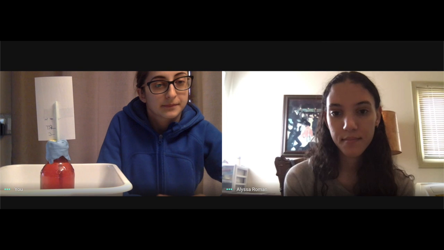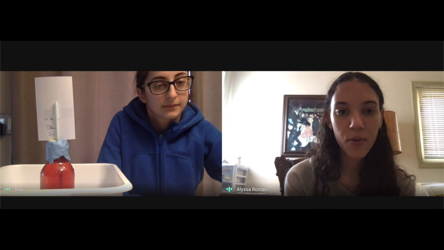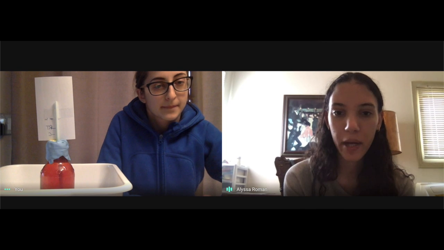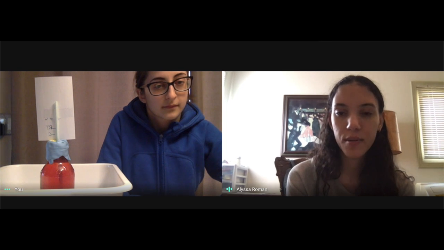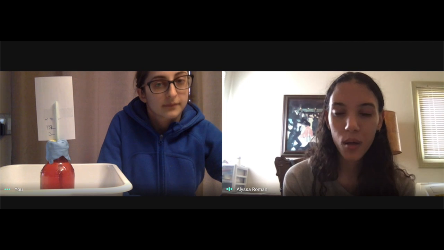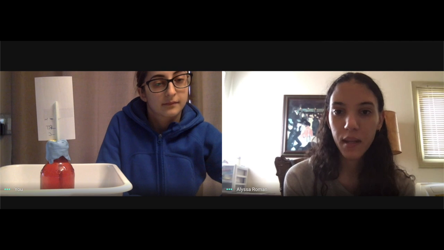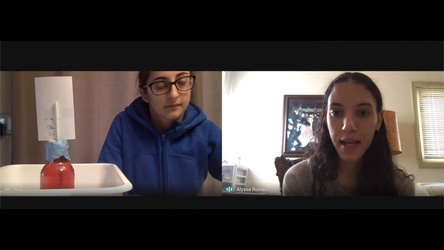An extension piece that you can add to this experiment would be to place your thermometer in a sunny spot by a window and ask the students what they think will happen. Will the sunlight have the same effect as the warm water, or will it remain the same as room temperature?